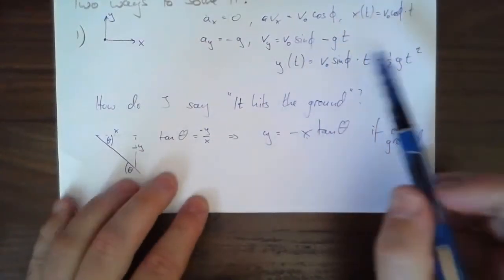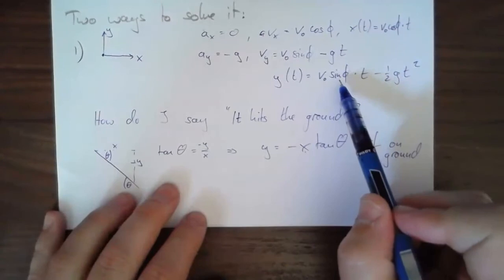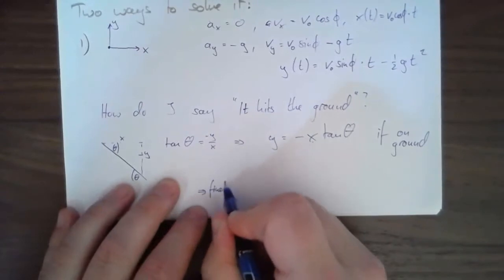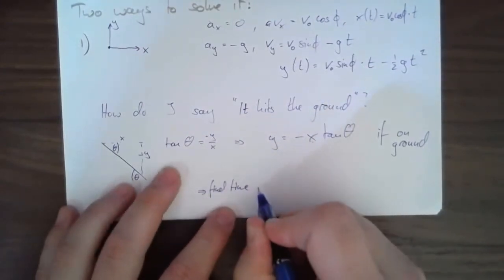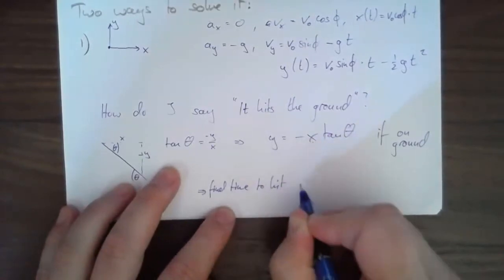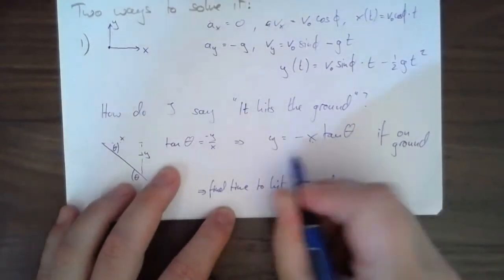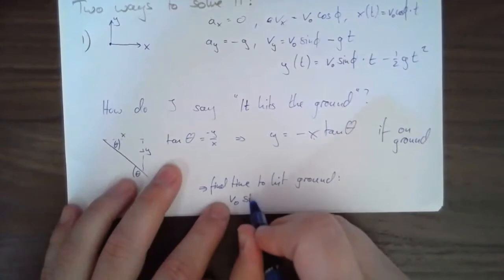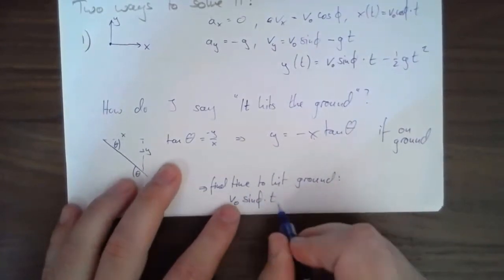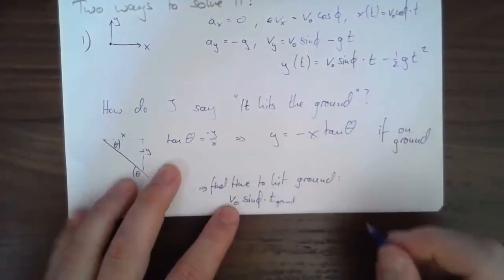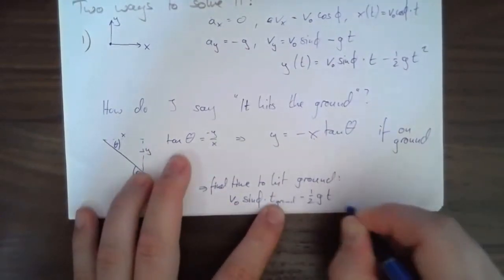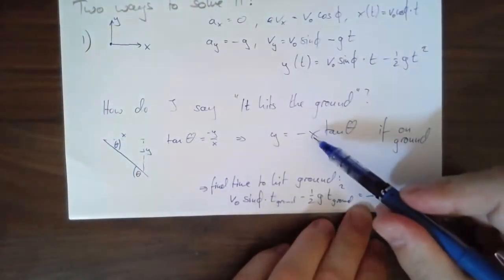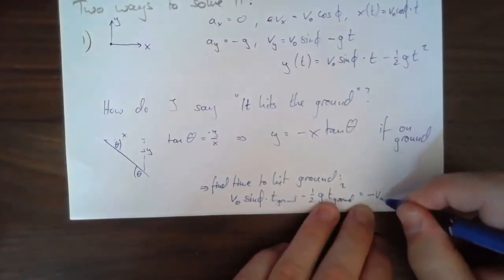So that means we can now just put in the position of the ball. Find time to hit ground. We're going to use this one here. We're going to plug this in. v naught sine phi times t ground, t land, minus 1/2 g t ground squared is equal to minus x. x is this. It's a function of time.